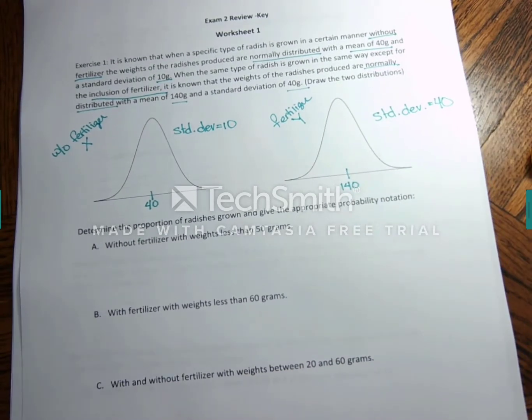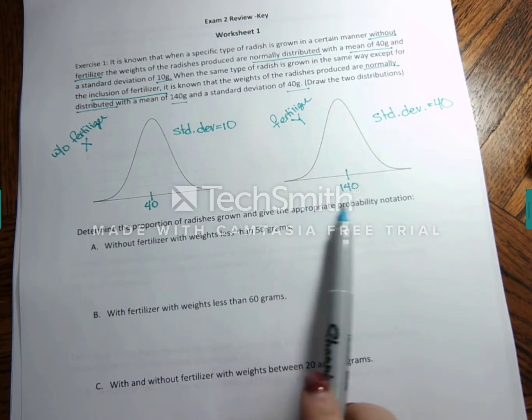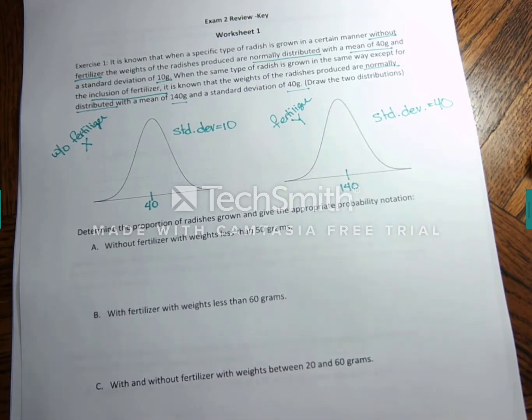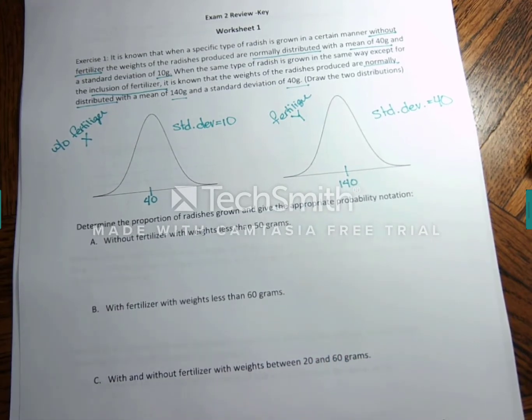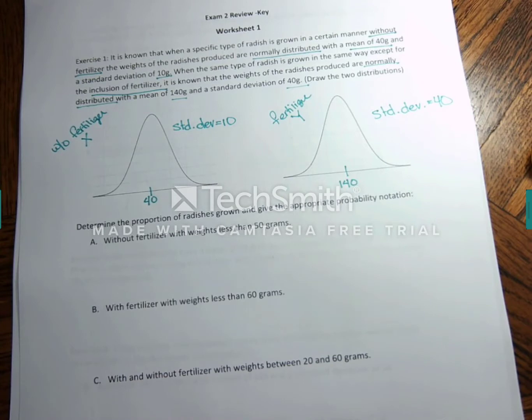All right, so now we're going to answer some questions. For all of them, it says determine the proportion of radishes grown and give the appropriate probability notation for each of the scenarios. So looking at scenario A, we have without fertilizer, so we know we're going to work with this distribution, and we want to know what proportion has weights less than 50 grams.